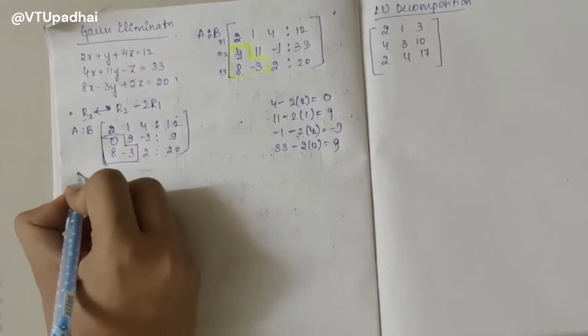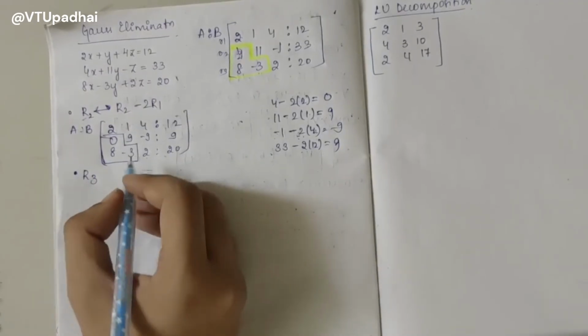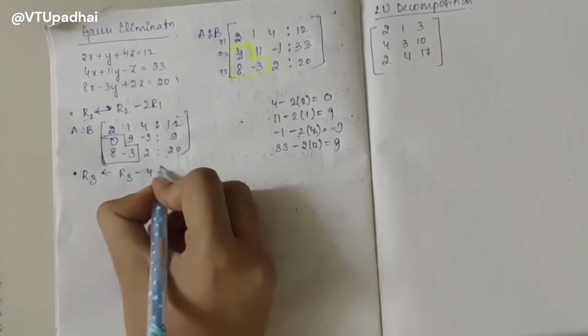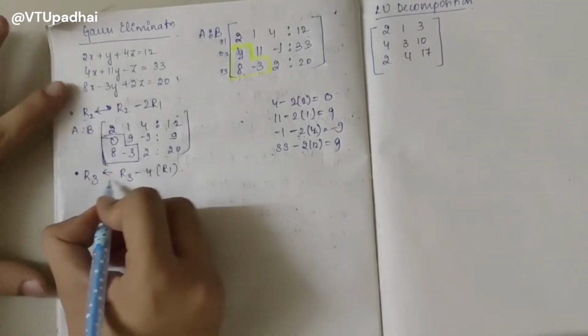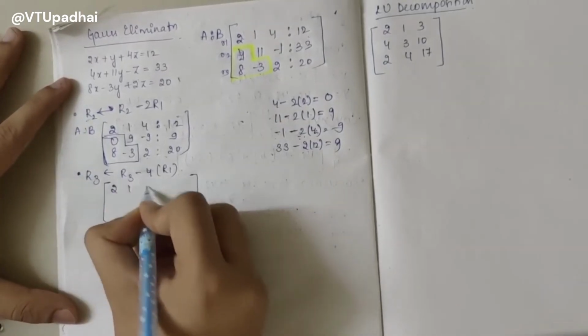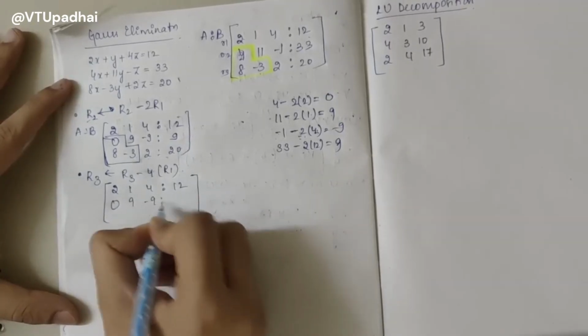Now my next operation would be R3 equals R3 minus 4 times R1. Writing the updated matrix now, above it will be the same: 2, 1, 4, 12. Here also it will be the same: 0, 9, minus 9 and 9.